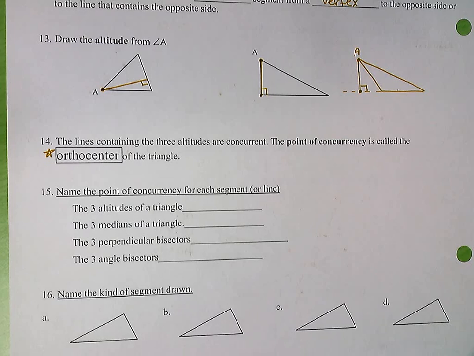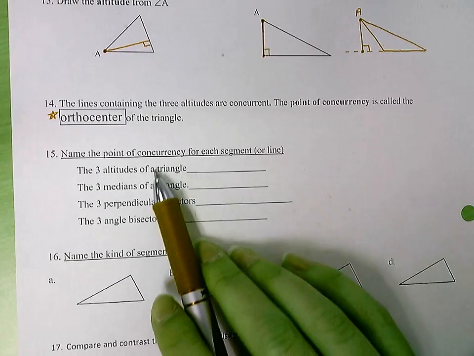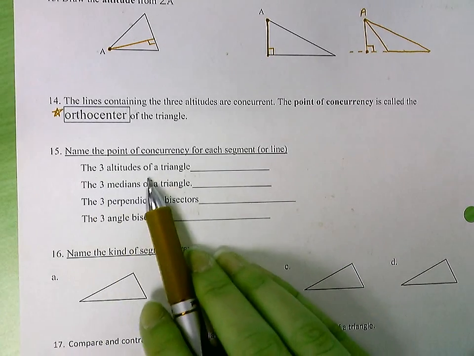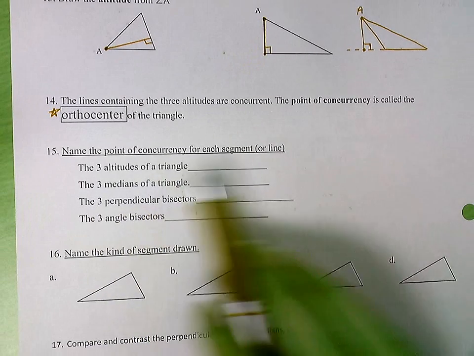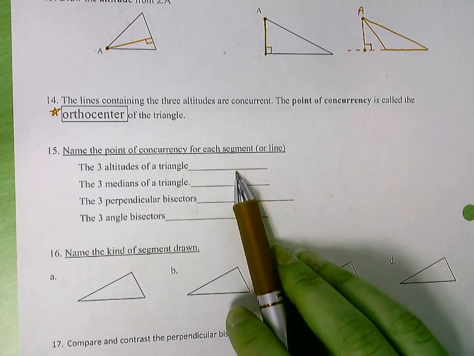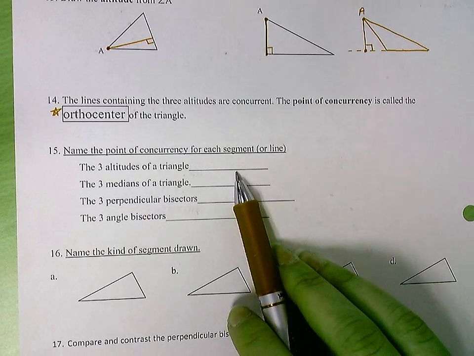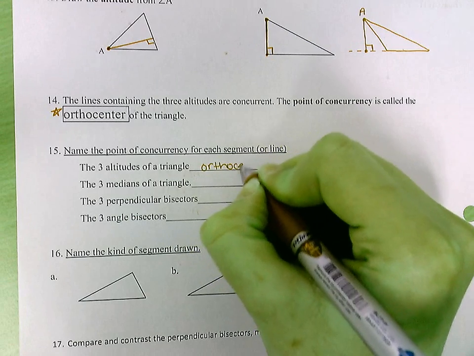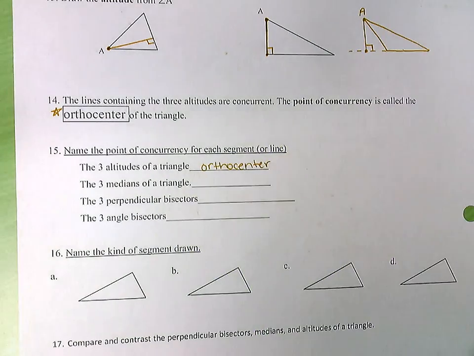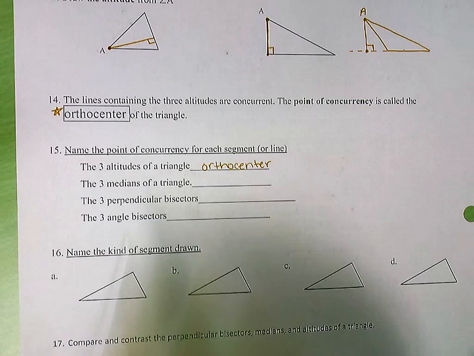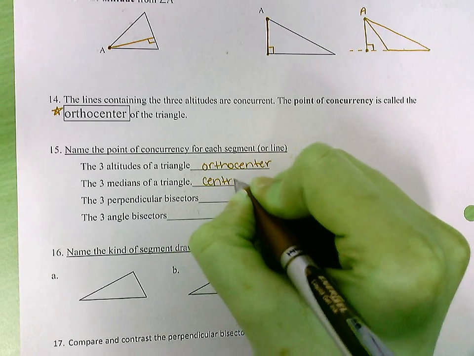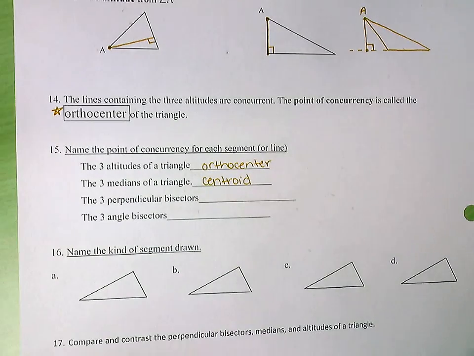So we want to name the point of concurrency for each. The three altitudes, what is their point of concurrency? Orthocenter. Three medians, what's their point of concurrency? Centroid. Three perpendicular bisectors. Circumcenter.